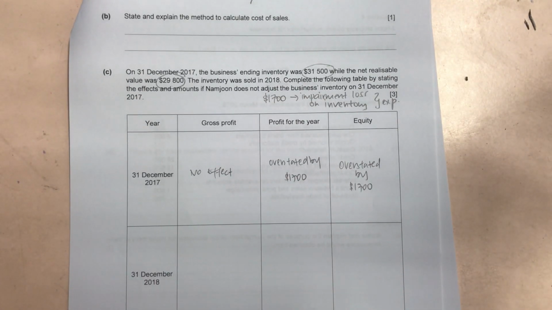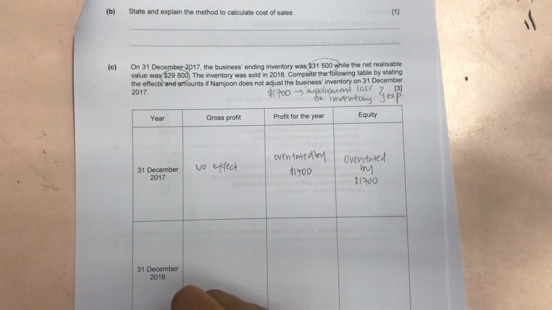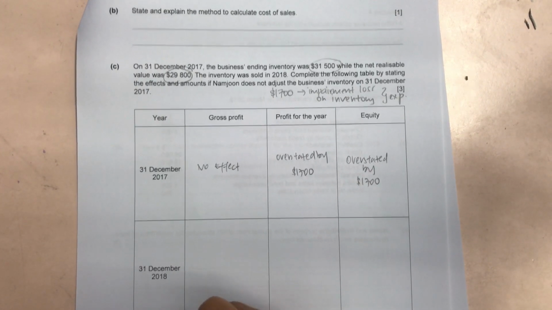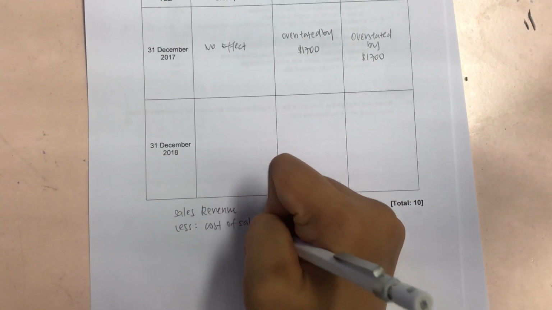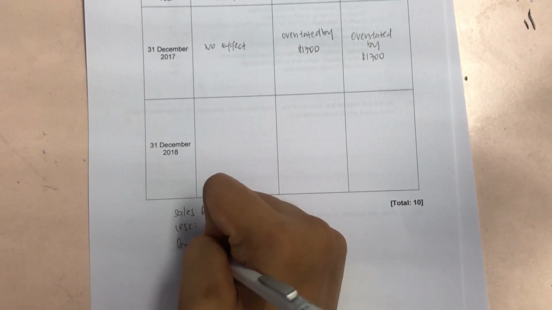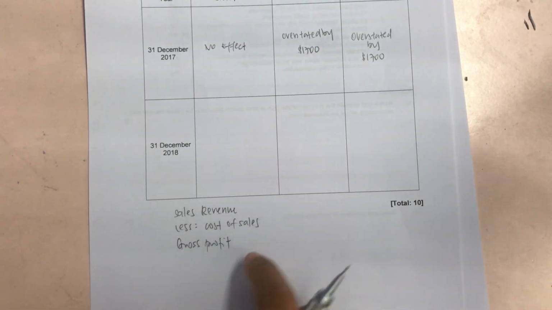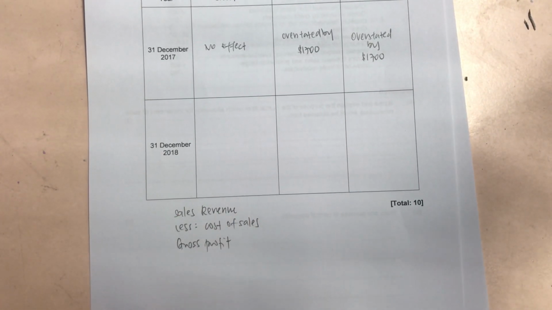For the second year, you have now sold the inventory. So when you sold the inventory, the cost of the inventory is overstated. Now we know that sales revenue, if we less our cost of sales, we will get gross profit. So cost of sale happens when we sell our inventory, right? So now we are selling overstated inventory.